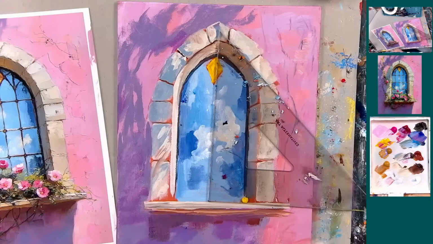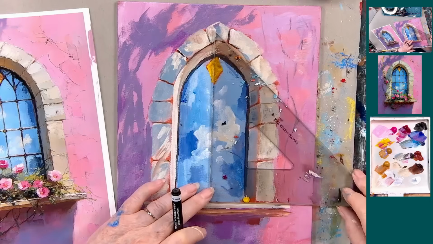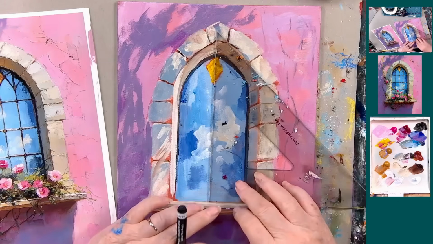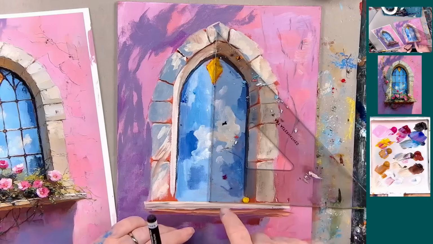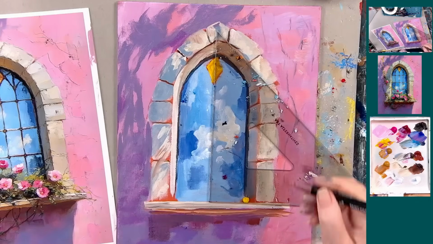So, I'm going to use a Posca pen, a brown one, because it's not too dark, and I can wipe it off if I'm wrong, right? And so that looks pretty straight up and down to me. Does that look straight up and down to you? Looks straight up and down to me. All right. You're at least matching the window.